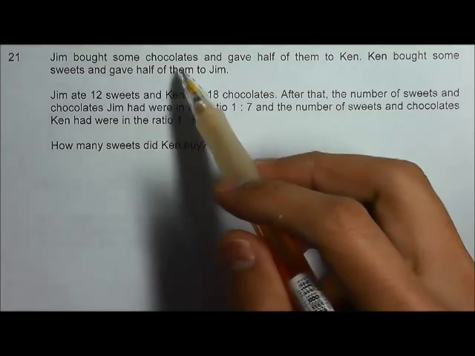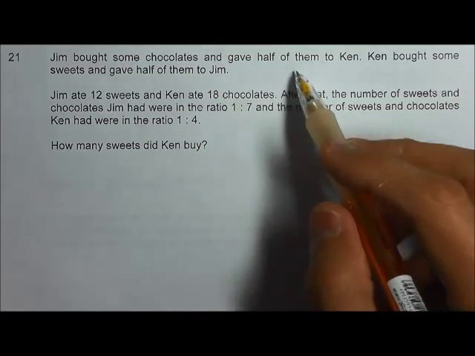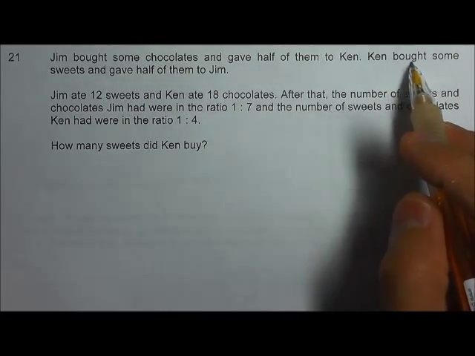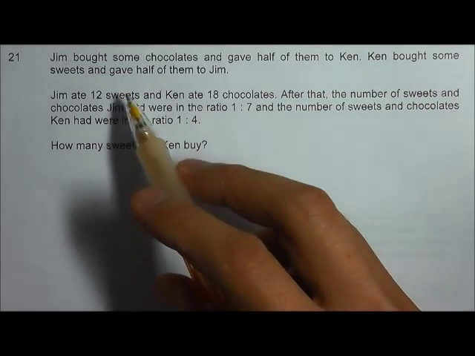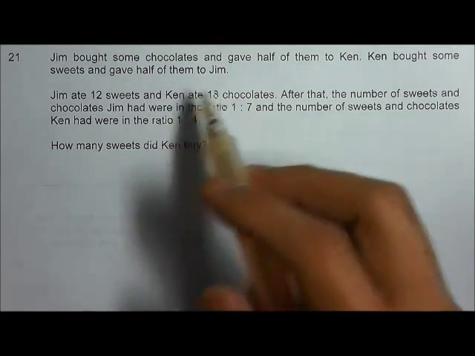Okay, Jim bought some chocolates and gave half of them to Ken. And Ken bought some sweets and gave half of them to Jim.